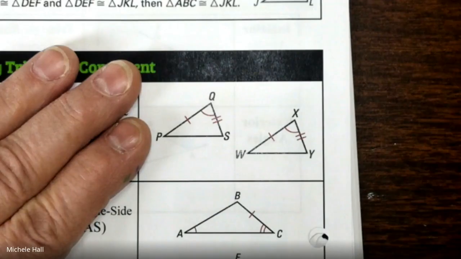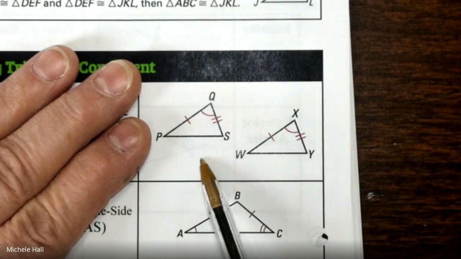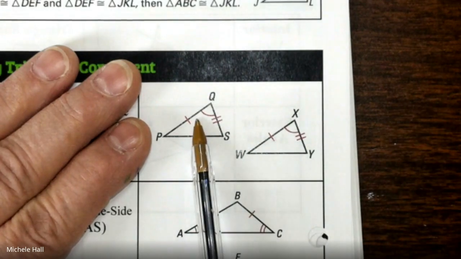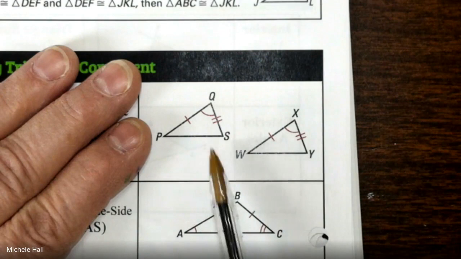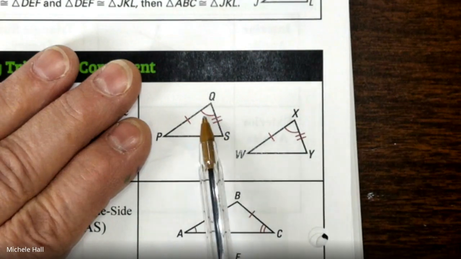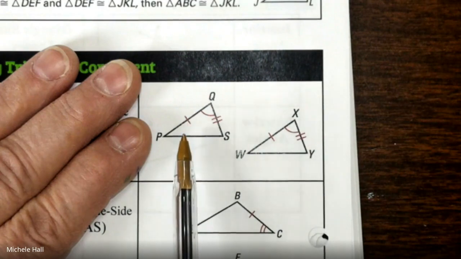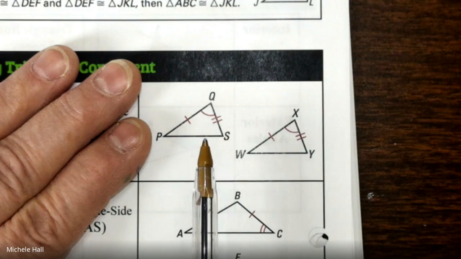Exactly. When I look at these 2 sets of triangles, I see that there are 2 sides and an angle. And it's very important where that angle is. I have 2 sides, and it's called the included angle. It's between the 2 sides. You have to read it in order, just like when we were doing triangles and we had to make sure that our triangles were in order.